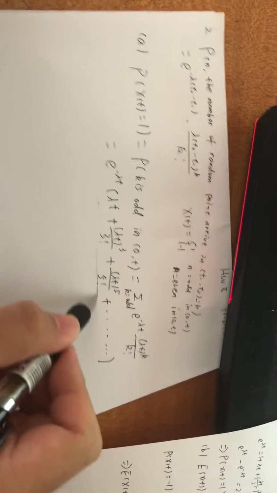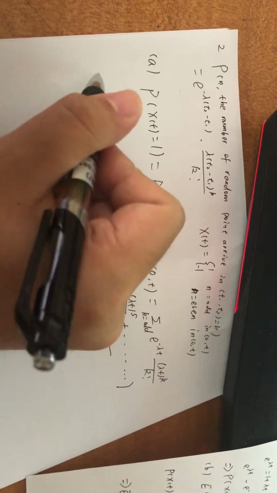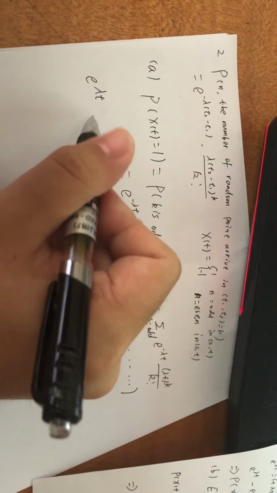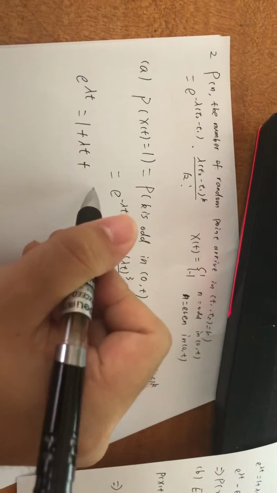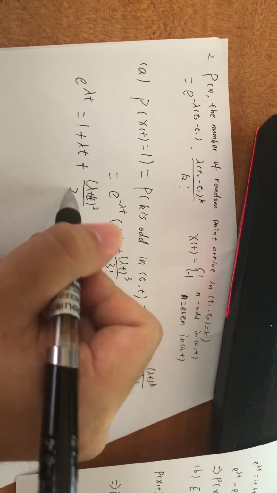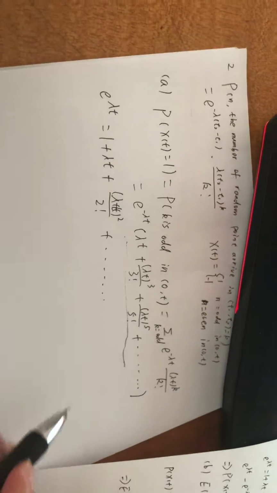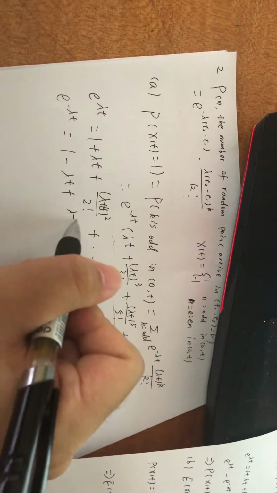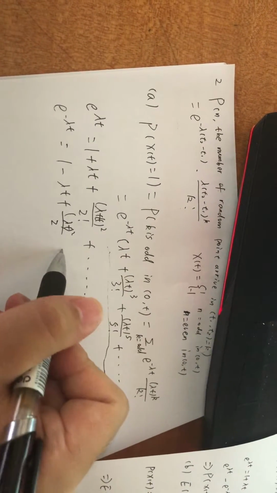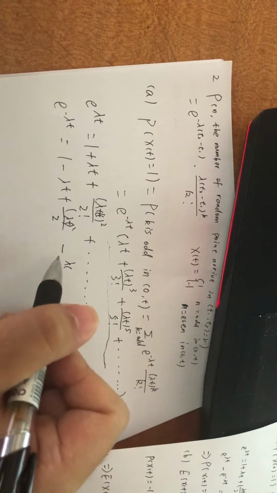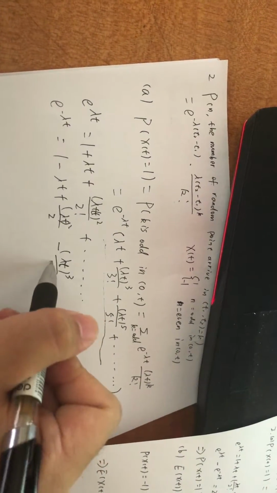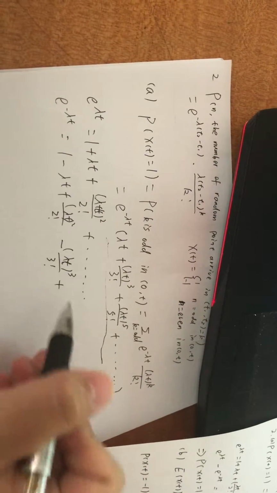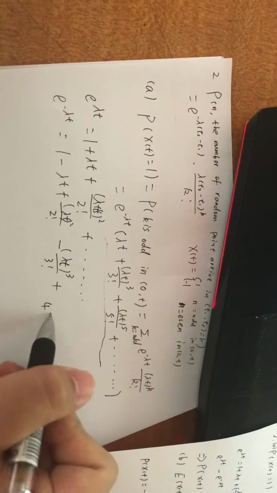And for how to get this function, we have two fundamental functions. e^(gamma t) equals 1 plus gamma t plus (gamma t)^2 divided by 2 factorial and so on to infinity, and e^(-gamma t) equals 1 minus gamma t plus (gamma t)^2 divided by 2 factorial, and minus, so every odd term is minus and every even term is plus, and so on to infinity.